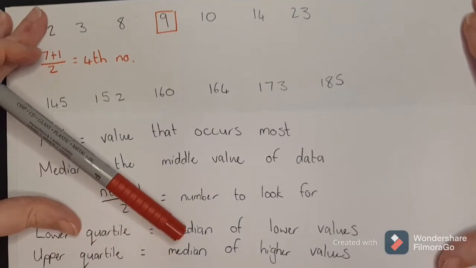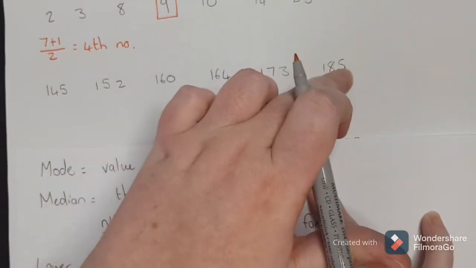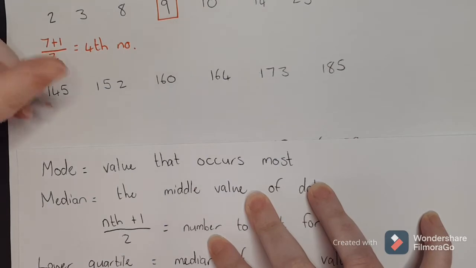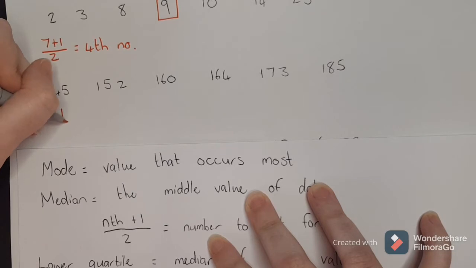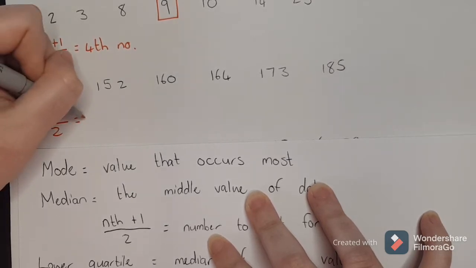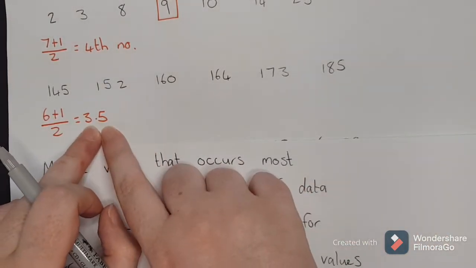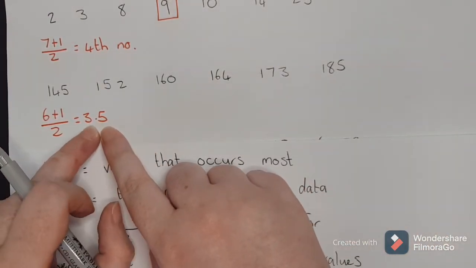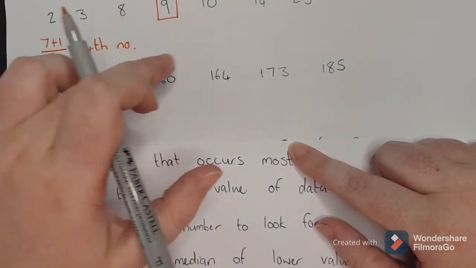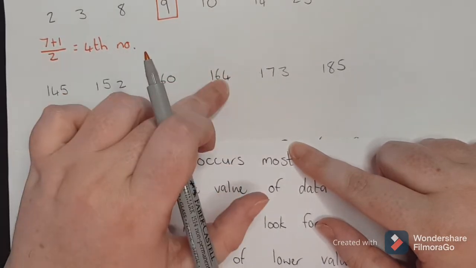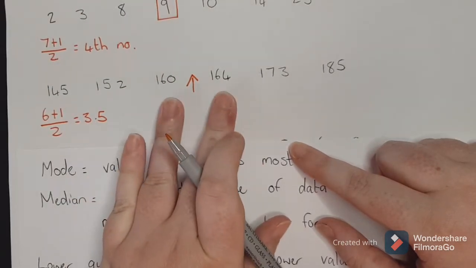If I look at this data set, I have 1, 2, 3, 4, 5, 6 numbers in total. So 6 plus 1 is 7, divided by 2 gives me 3.5. So I want the number in between number 3 and number 4. I count 1, 2, 3, so there's number 3 and there's 4. I want the value directly in the middle of those numbers.